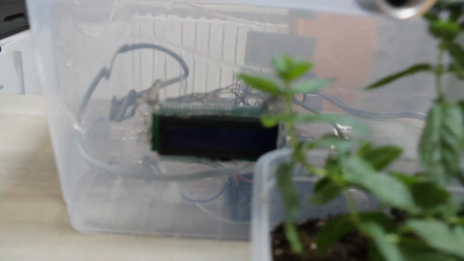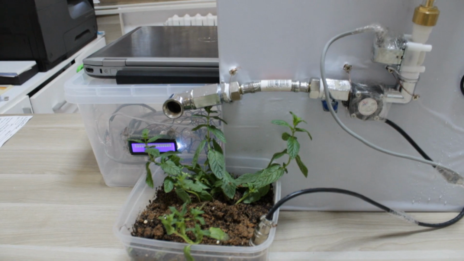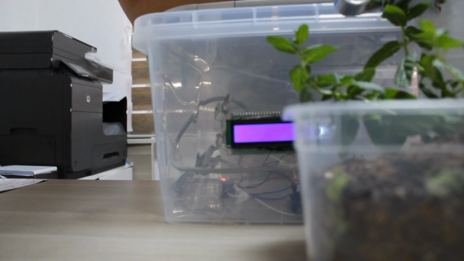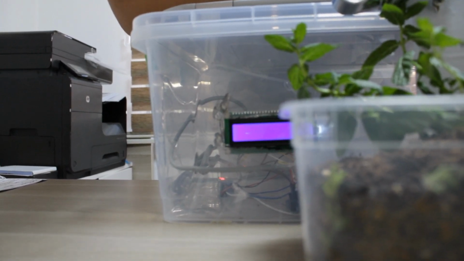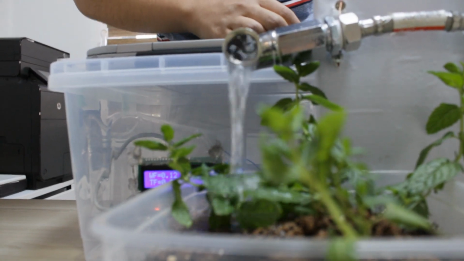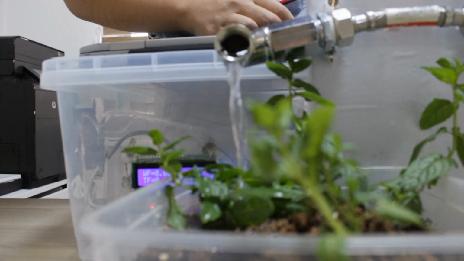Now I'll turn on the device. We will first see it count down. Once it begins, we'll turn on our pump, and this pump will begin releasing water towards the plant.